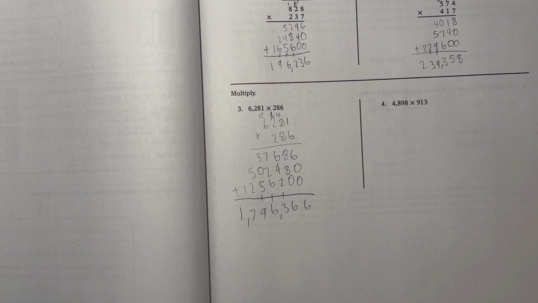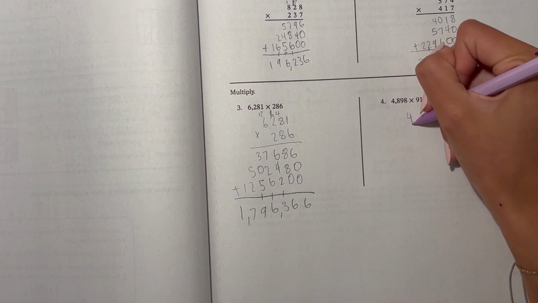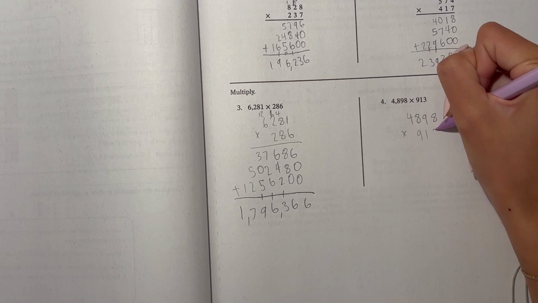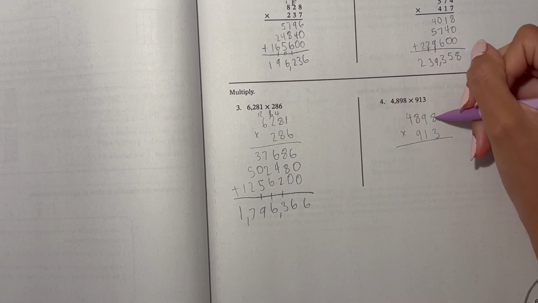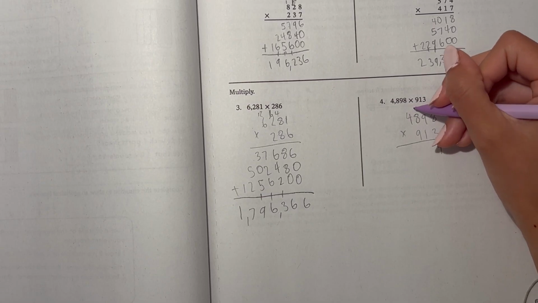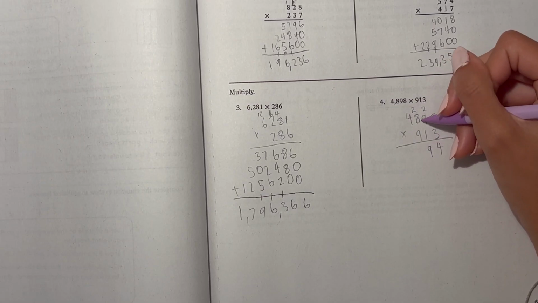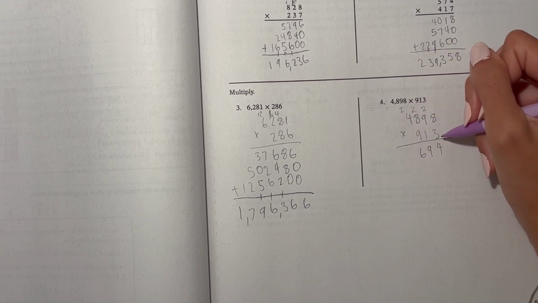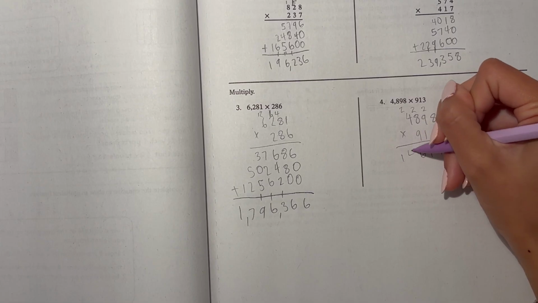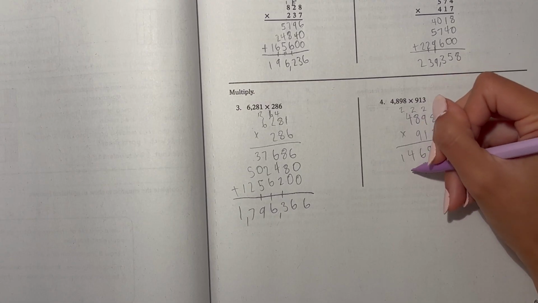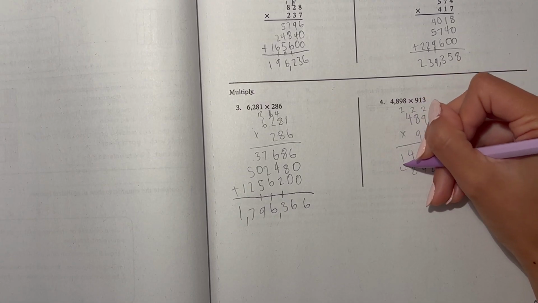Alright, now number 4, 4,898 times 913. Alright, 8 times 3, 24. 9 times 3, 27, plus 2 is 29. 8 times 3 is 24, plus 2 is 26. And 4 times 3 is 12, plus 2 is 14. Add a 0. 1 times 8 is 8. 1 times 9 is 9. 1 times 8 again is 8. 1 times 4 is 4.